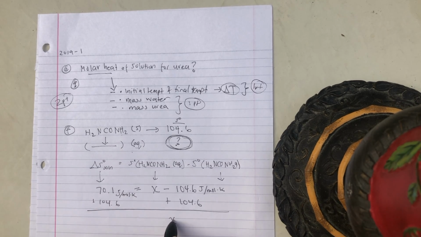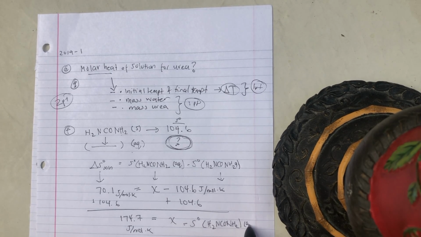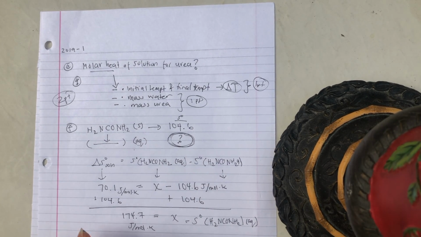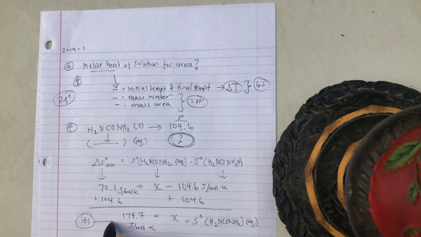This is equal to 174.7 joules per mole per Kelvin. And that is also the same thing as S for H2NCONH2, the urea, as an aqueous. And you would only get 1 point for the right answer for this part of the question.